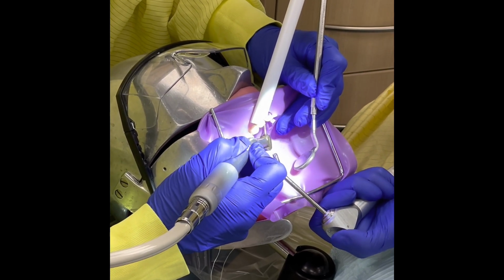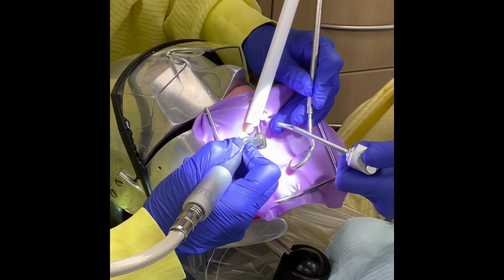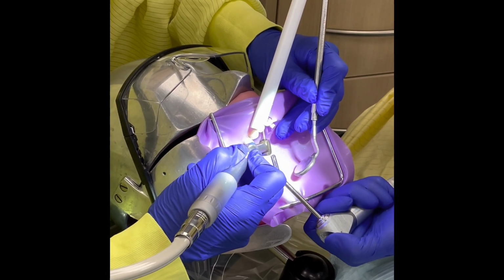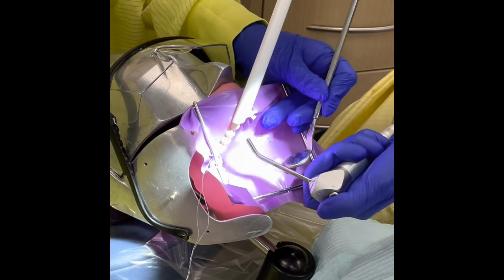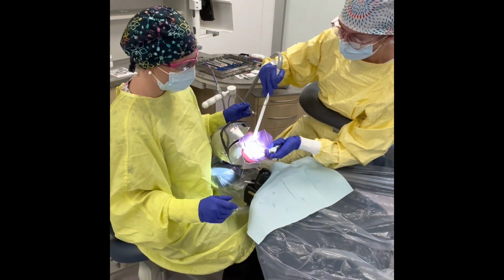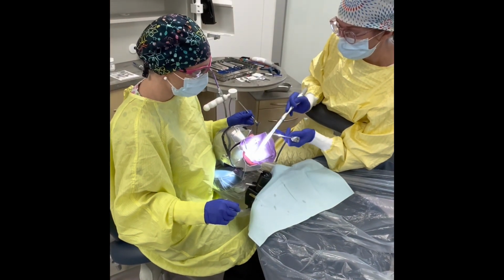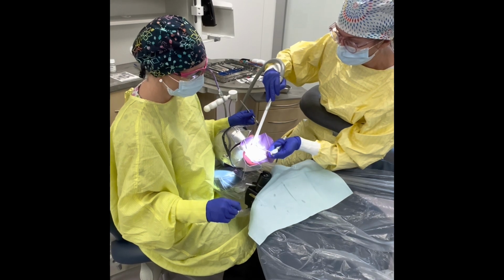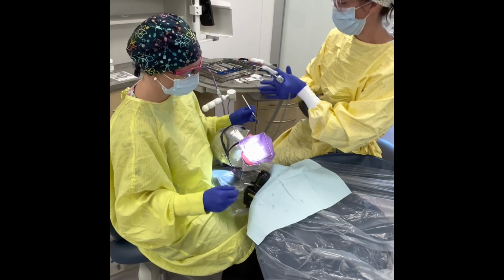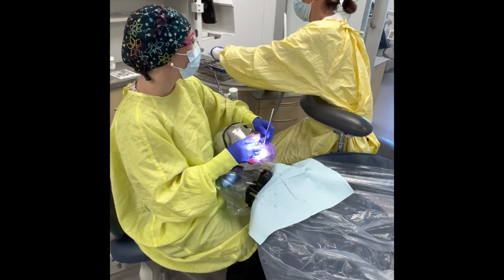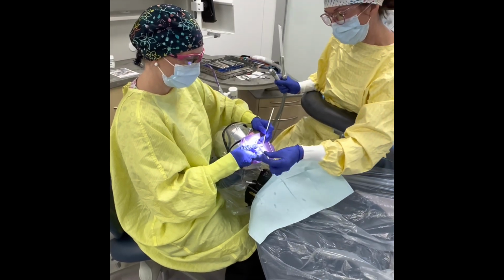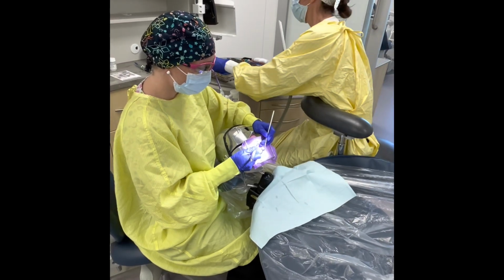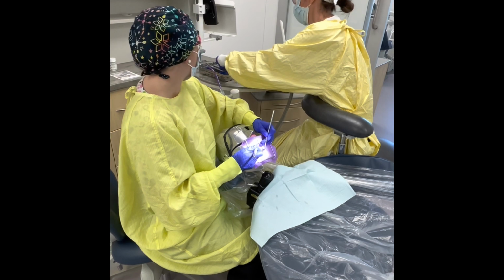Okay, that's what Stacy's doing. Again, careful not to block the mirror. Okay, and we will rinse and dry again as we have taken the hand pieces out. Okay, and I'll take my explorer again, please. Thank you, Stacy. Okay, so that preparation has been completed.